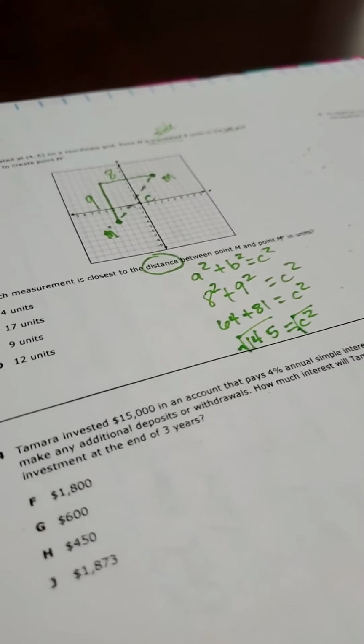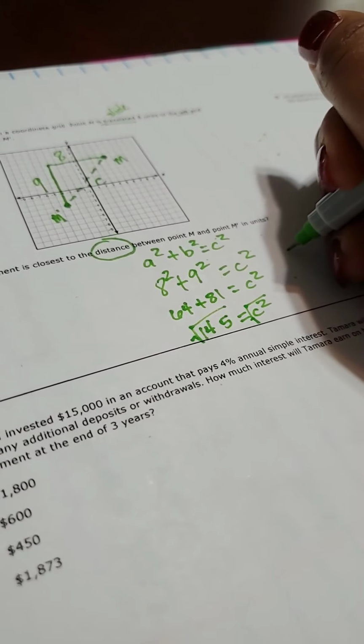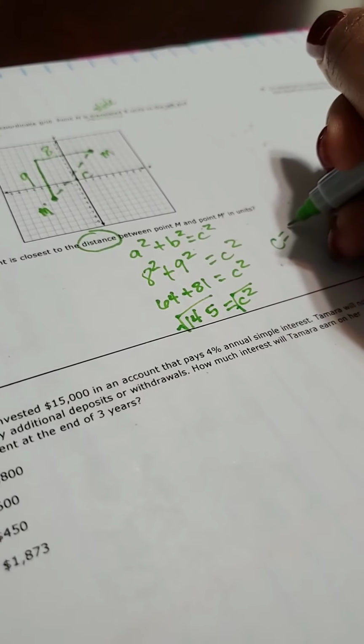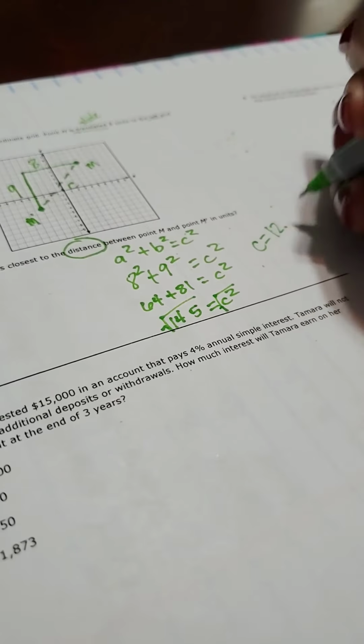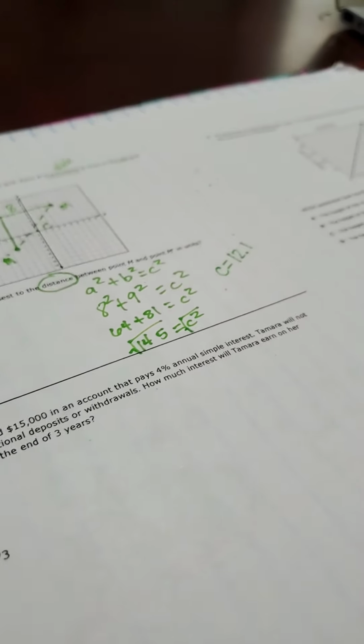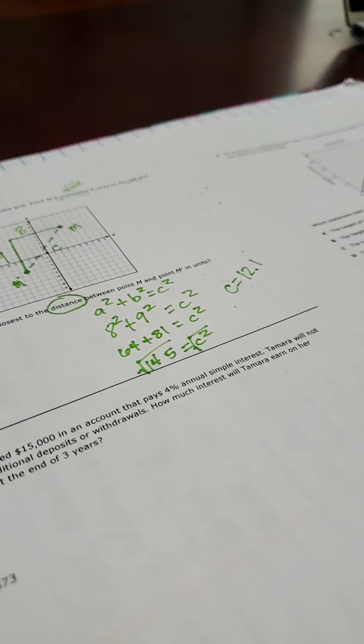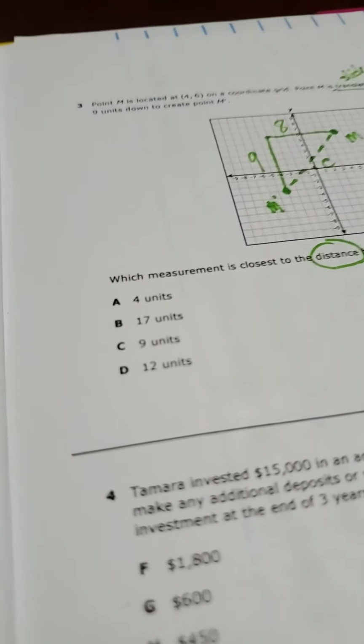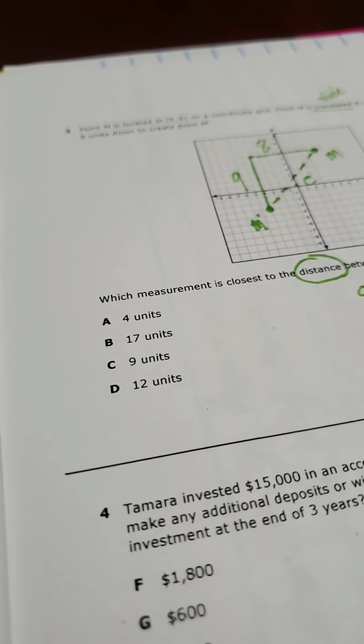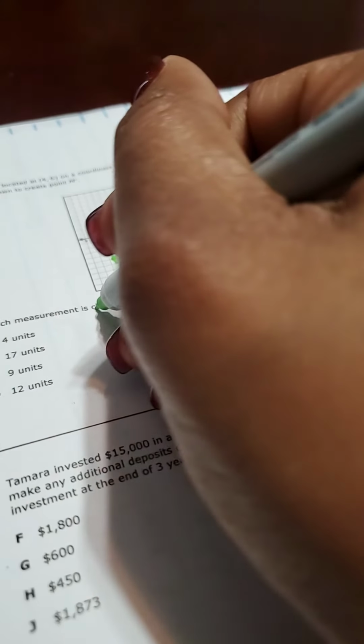The square root of 145, c is going to be about 12.1 because 12 times 12 is 144. I look up here in my answer choices. The only one that's accurate or closest is going to be D.